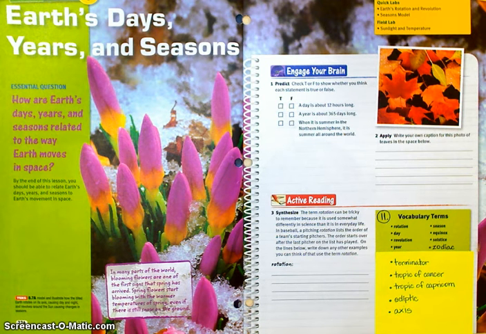Alright, on page 224 it says, by the end of this lesson you should be able to relate Earth's days, years, and seasons to Earth's movement in space. Please notice on page 225 they gave you 7 vocabulary terms, but I added some more, and I do expect you to define all of those vocabulary terms on the graph paper at the end of the lesson where it says notes. The ones they gave you: rotation, season, day, equinox, revolution, solstice, and year.